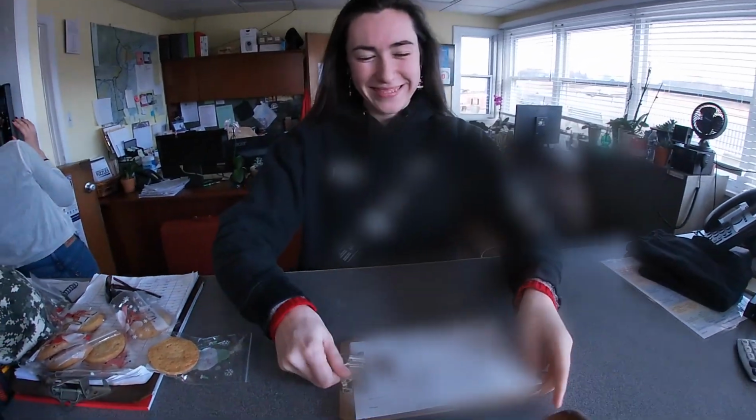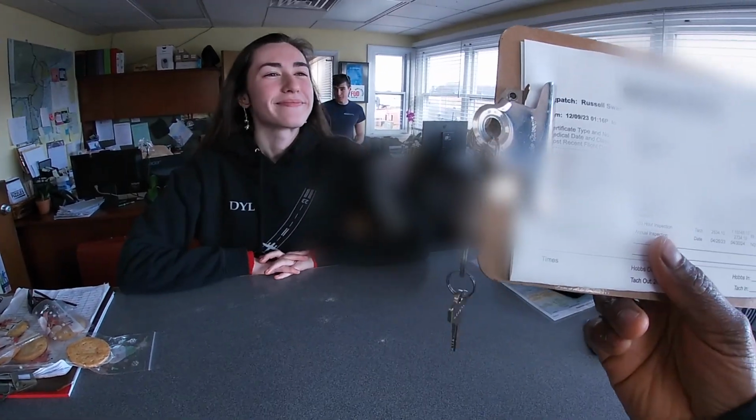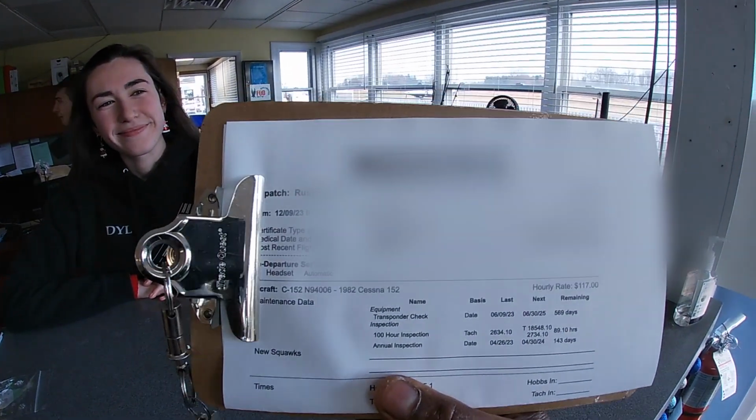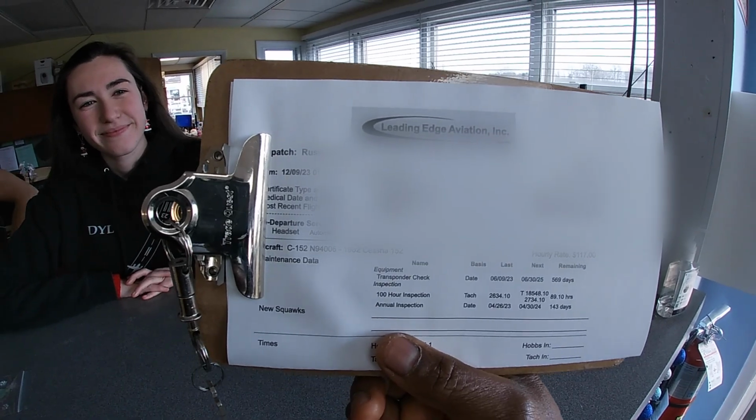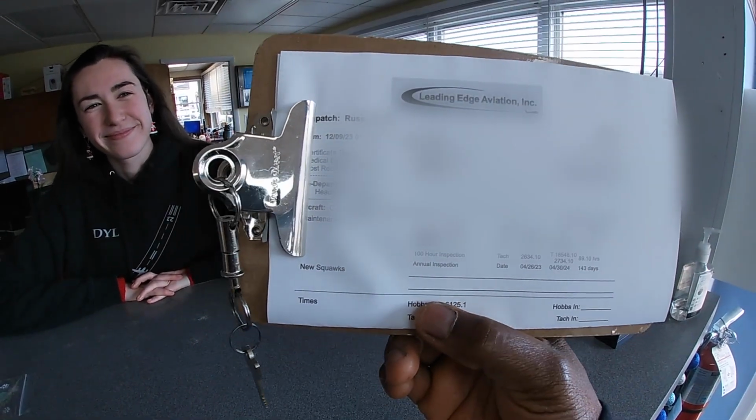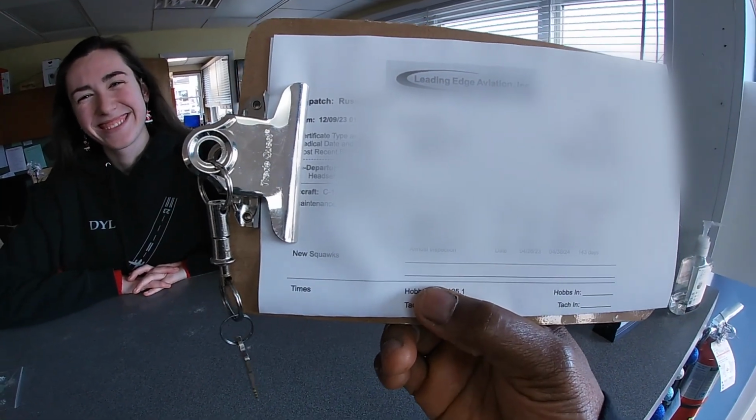So we're getting the keys. See, she's got the dispatch, and she's going to hand it to me. And this is exactly what I was saying. So she's giving me the key here. And you can see it's the Cessna 152, Little Sammy, 94006. And I say, thank you for the keys. You're welcome.